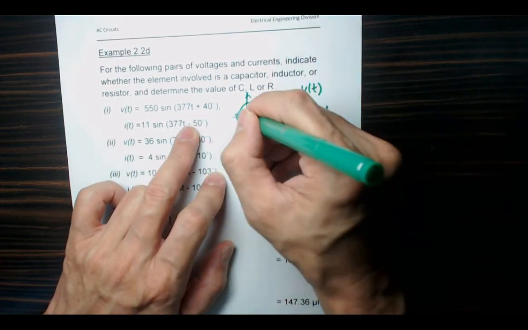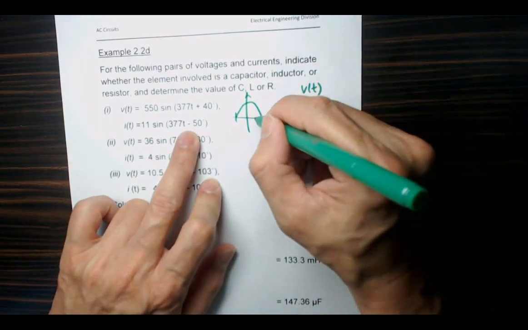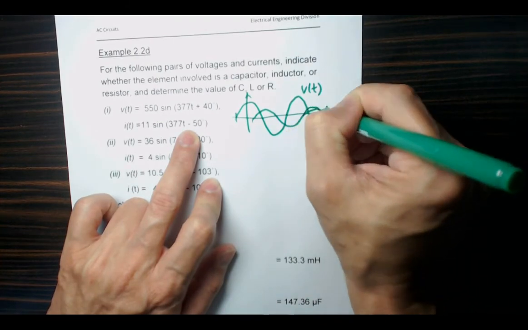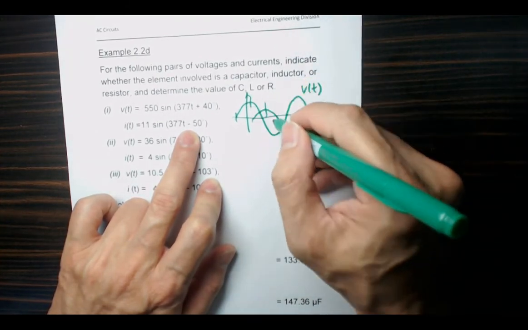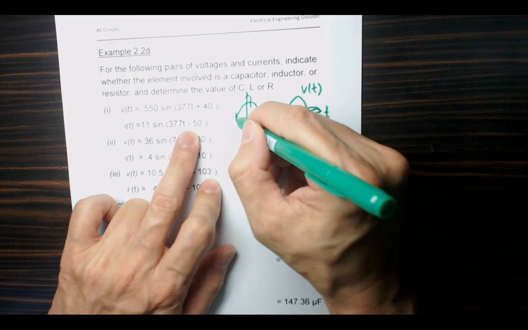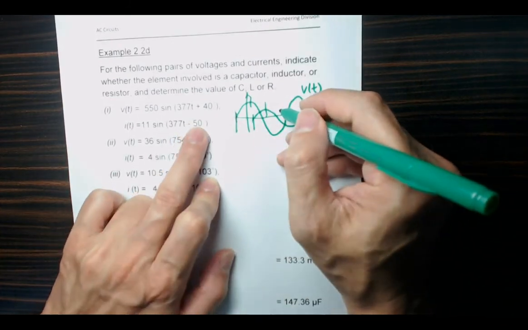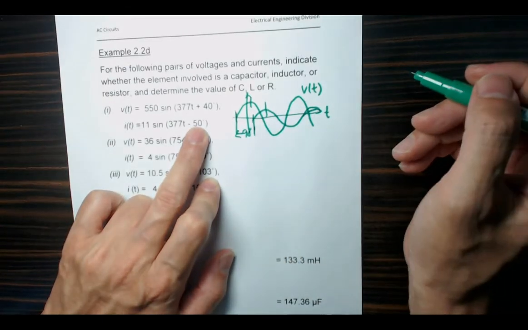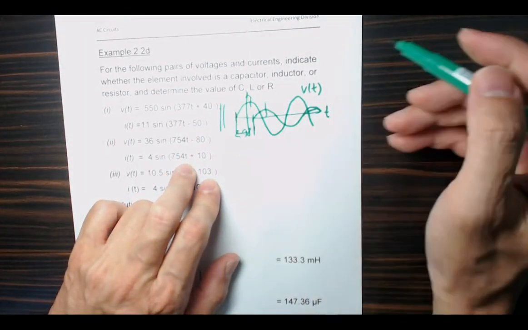And what happened to the current? The current is minus, so the current is here. So the current is lagging the voltage by how much? By 90 degrees. Okay, so that's the first situation.